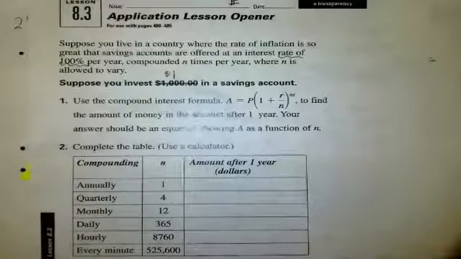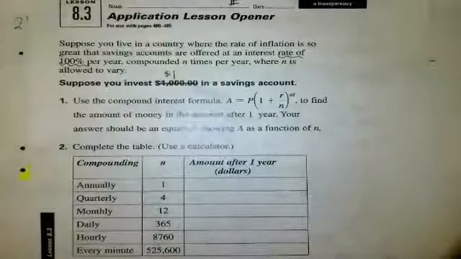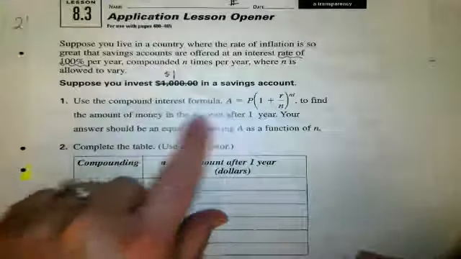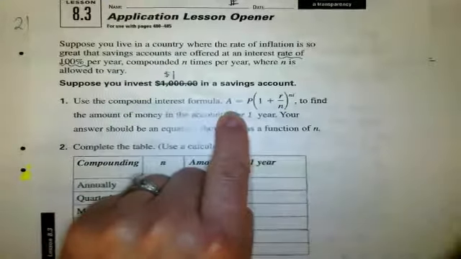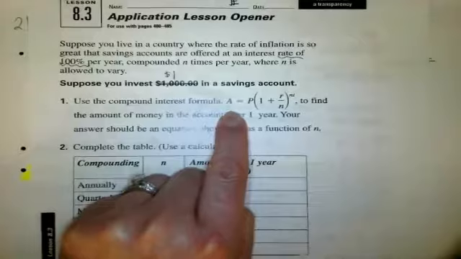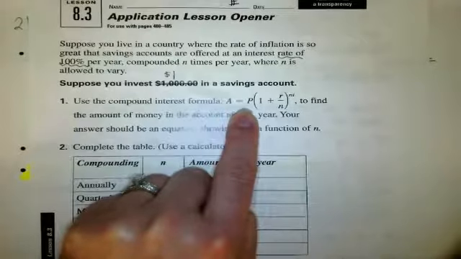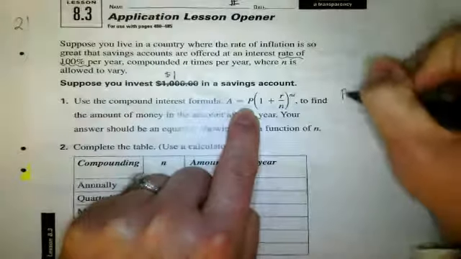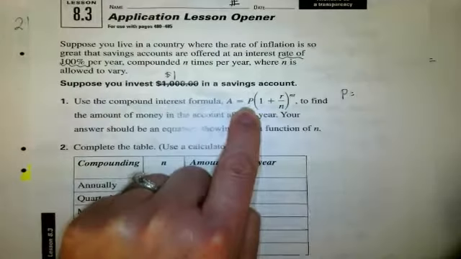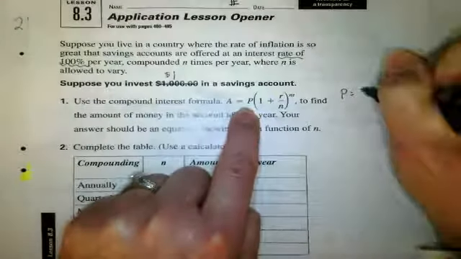So suppose we take $1 and we invest it in this savings account. So we're going to use the compound interest formula. We learned this formula last Tuesday. And P was the principal. What is our value for P? What is our principal amount that we're using? $1. Okay, we're taking $1.